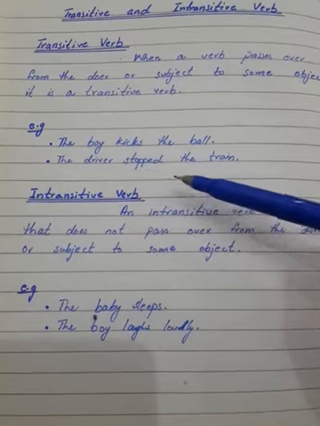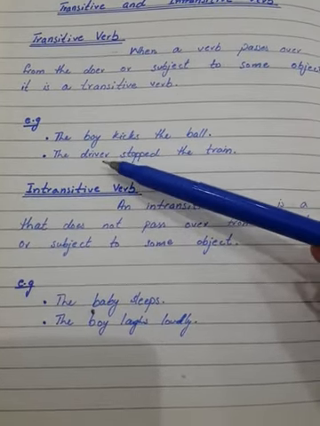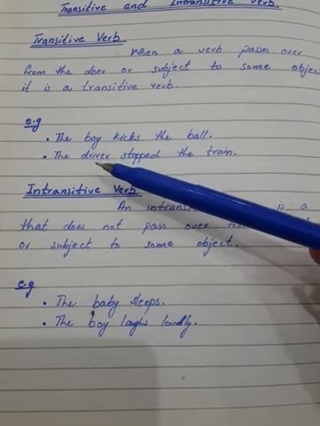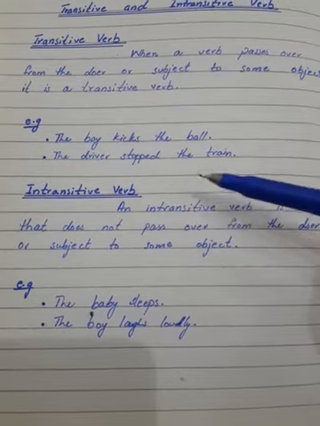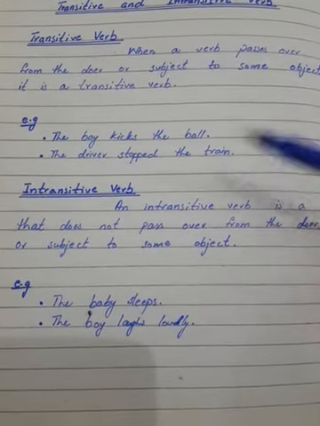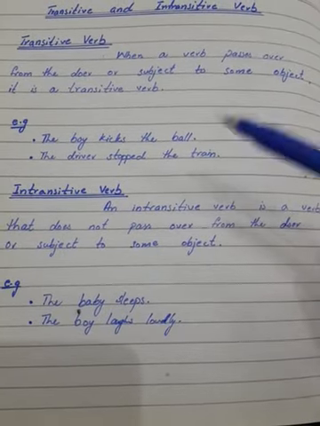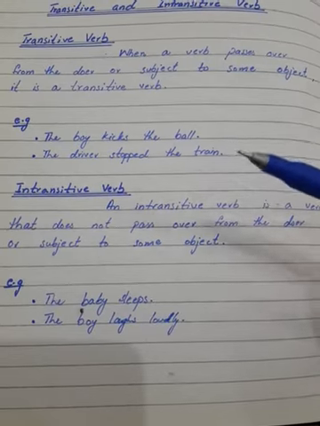Then the driver stopped the train. The doer of an action is driver or the subject is driver. Action is verb is stopped and it is being received by the object train. So, the transitive verb is a verb which is received by an object.